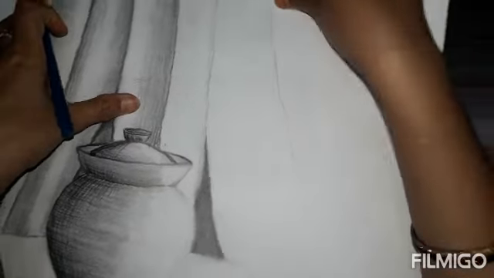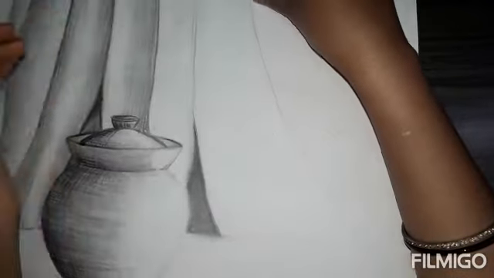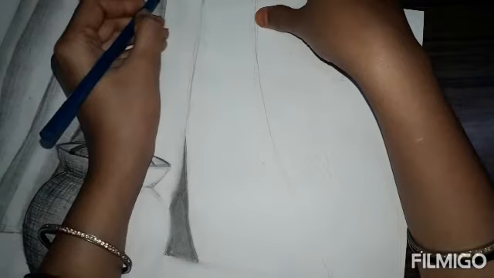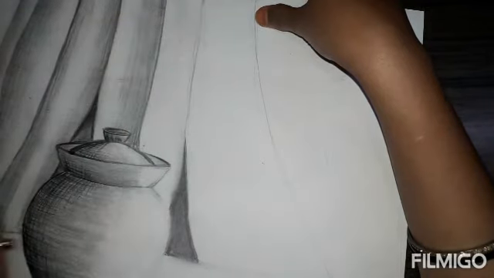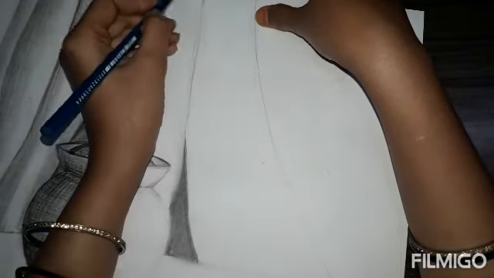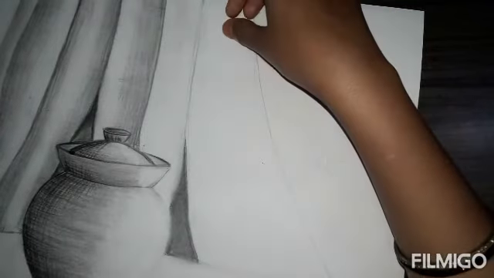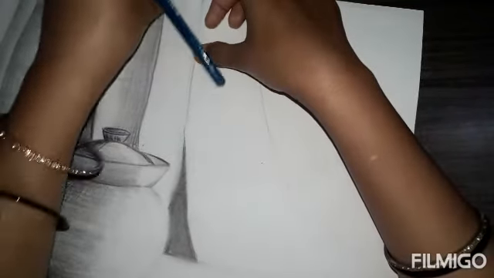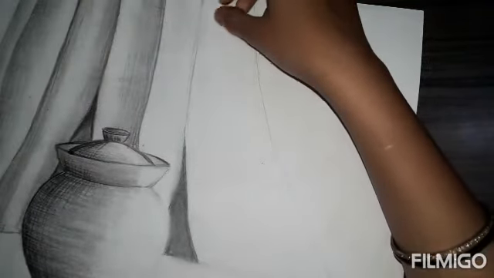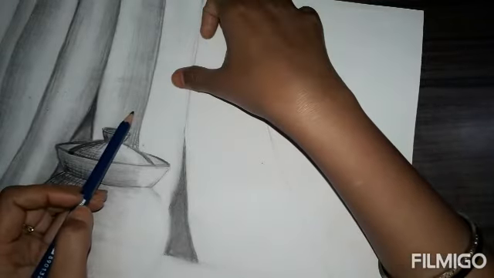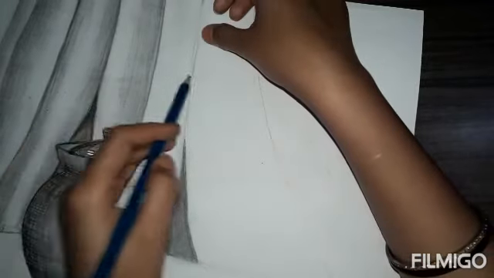As you can see, it is a little bit thin, so I will use my strokes accordingly. Or I can take it as the shade is here, so I can give shading here also.